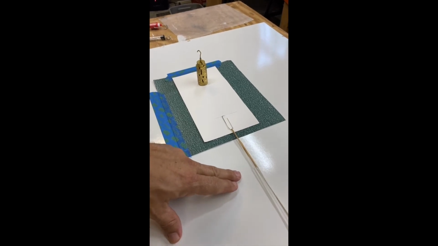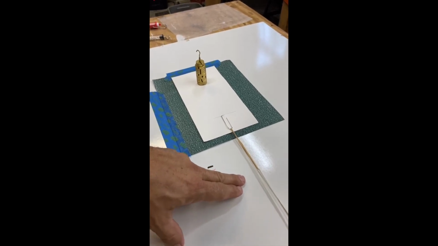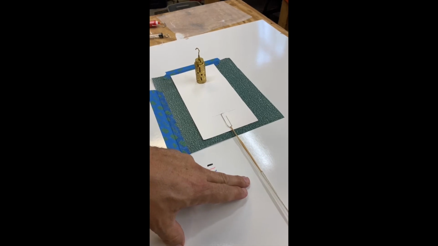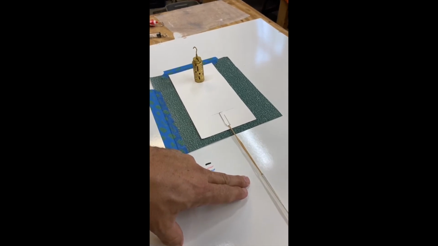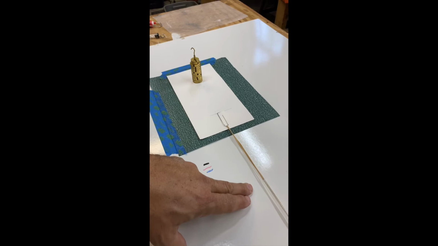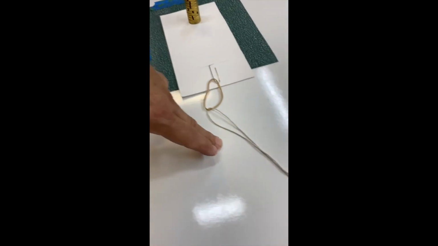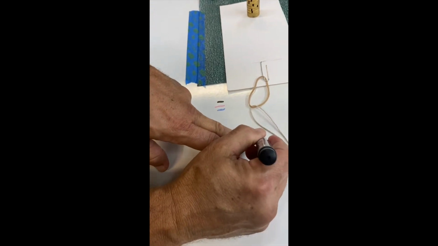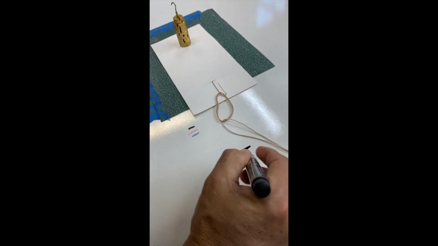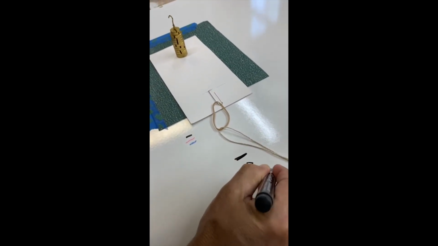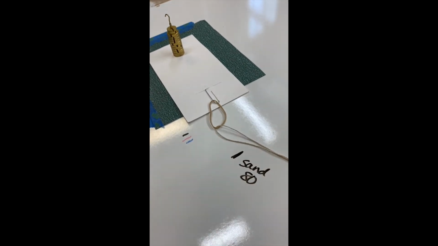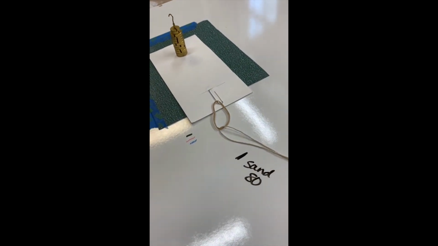There's no way I'm going to get a marker out there when it finally starts to move. All right, so I was that far out when I first got movement. Got my marker. Give that a mark, and that is sandpaper. I'm going to make a note here that that's my 80 grit sandpaper.